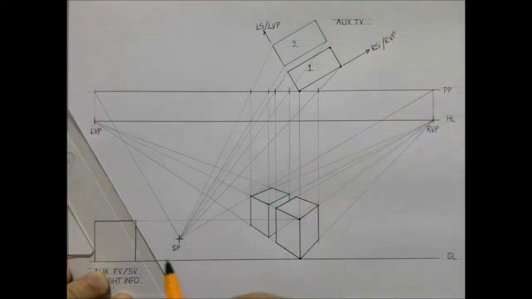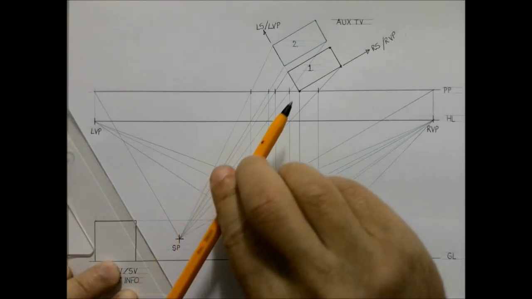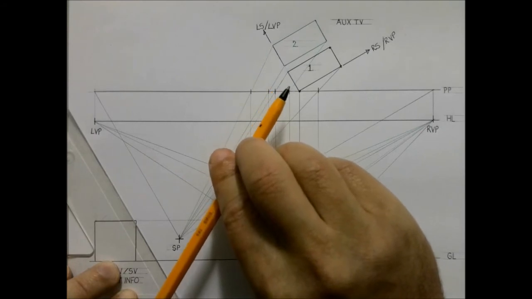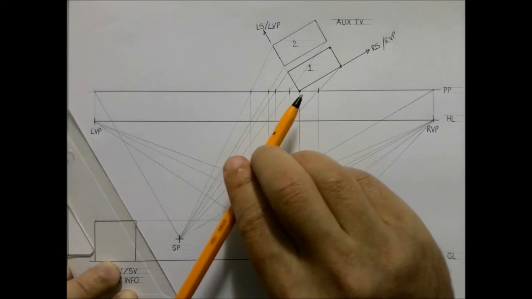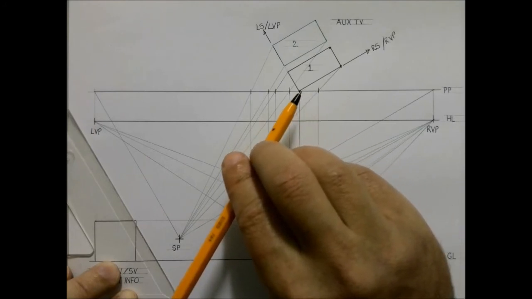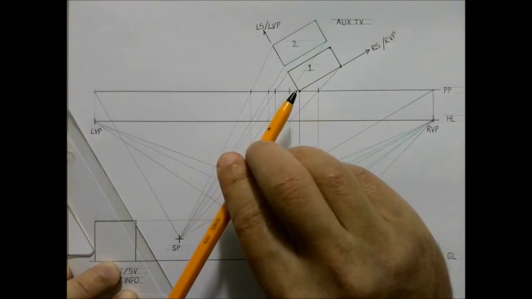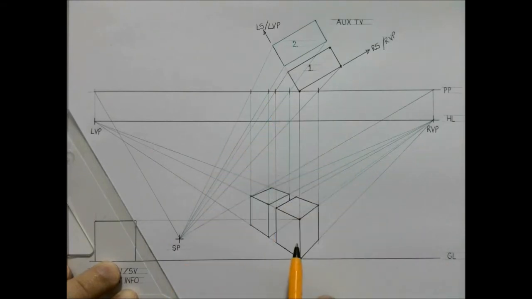Well, remember that the stationary point, in this case over here, that is me, or in this case, you. You will be the one there. I will see the top of your head over there, and you will be looking at your object, number one, scanning it from left to right. And whatever you're able to see, that is what you're going to be drawing. That's why it's called a 2-point perspective, because you're going to have a perspective of the left-hand side of the building, and you're going to have a perspective of the right-hand side of the building.